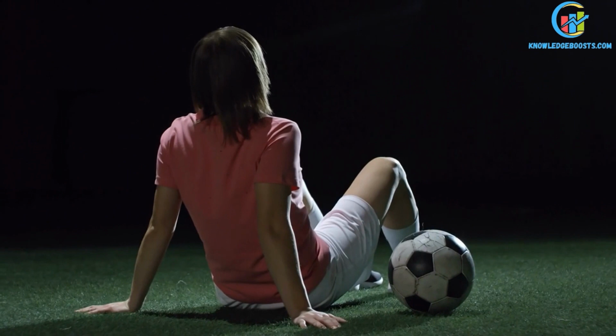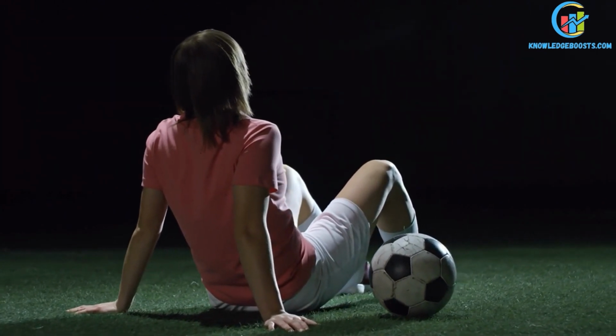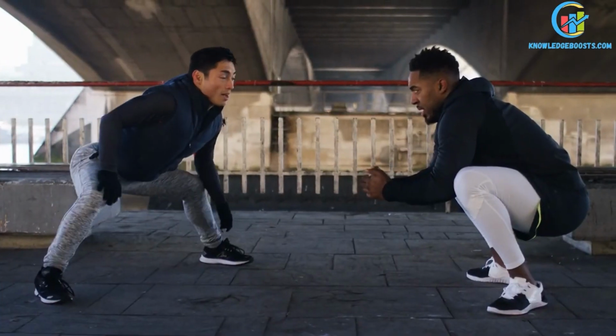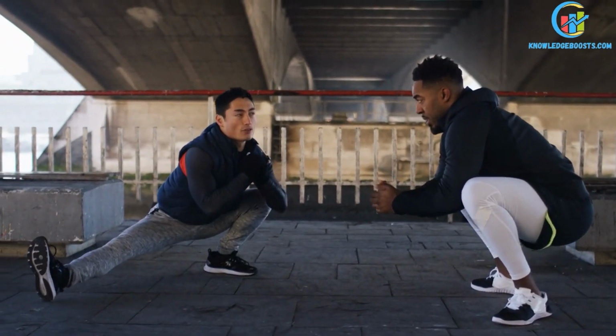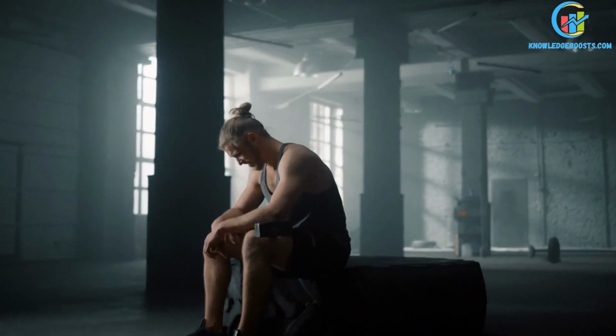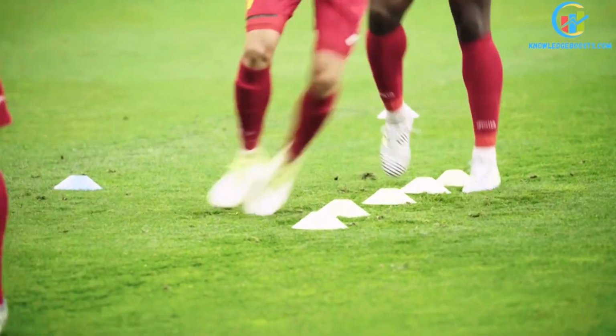Number 9. Rest and recovery. Adequate rest and recovery are essential components of any training program for speed and endurance in soccer. Ensure you allow your body enough time to rest between intense workouts to prevent overtraining and promote muscle repair and growth. Quality sleep and active recovery techniques such as stretching and foam rolling are also crucial for optimizing recovery and maintaining performance levels on the field.